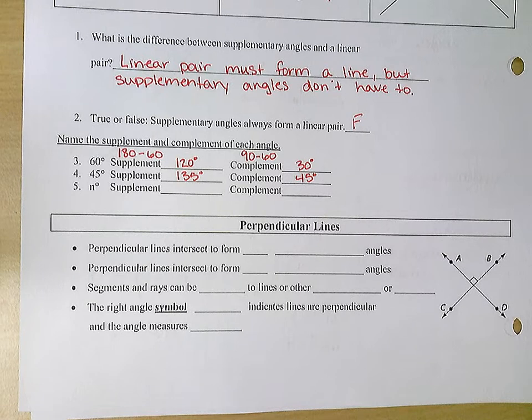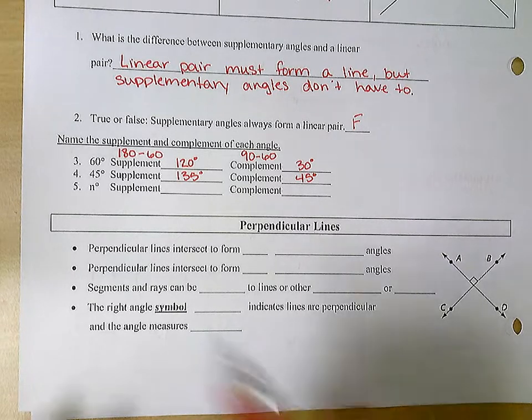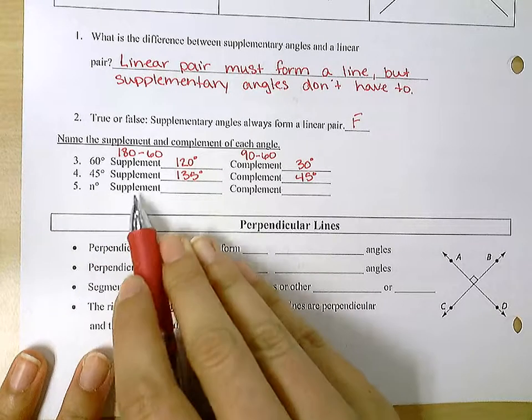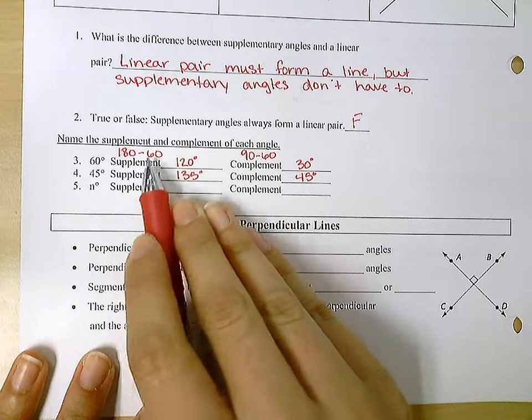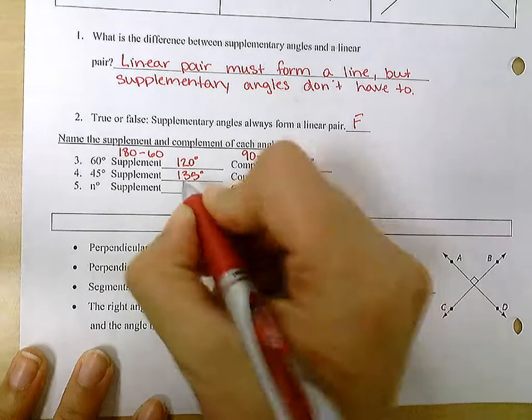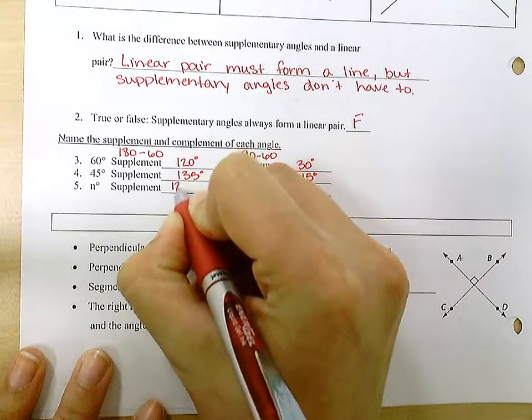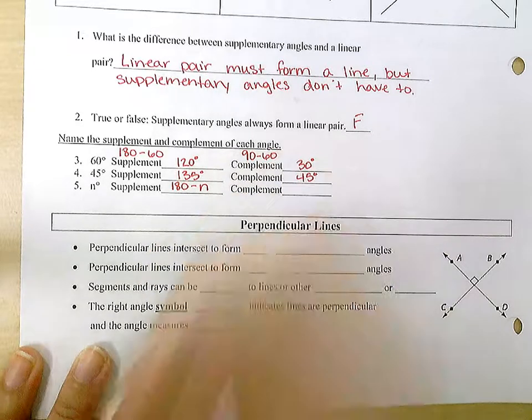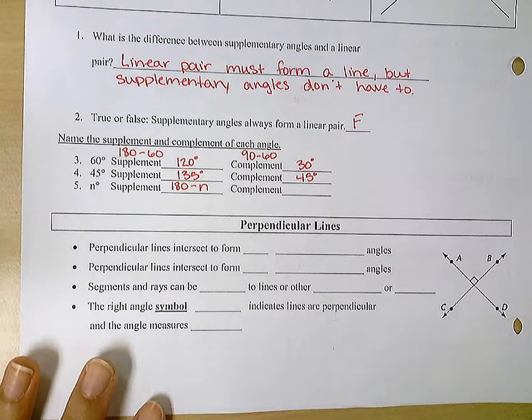The last one is just the rule for finding a supplement or finding the complement. So you're given any degree measure. To find the supplement, you just need to subtract that degree measure from 180. So this would just be 180 minus that degree, which is n.